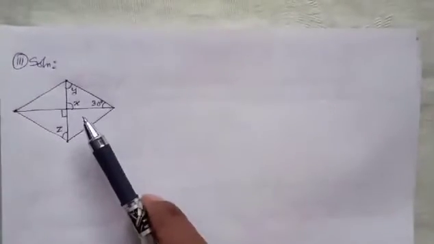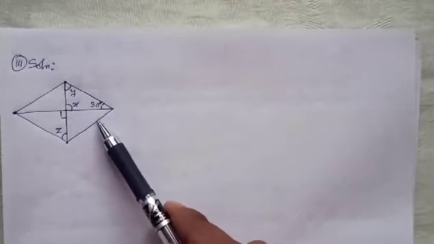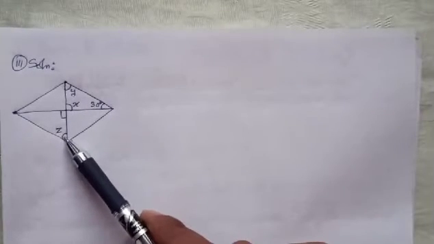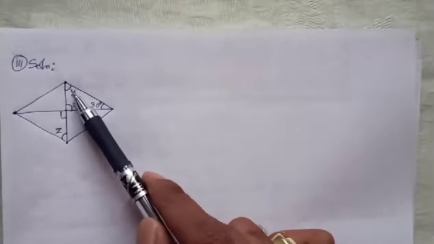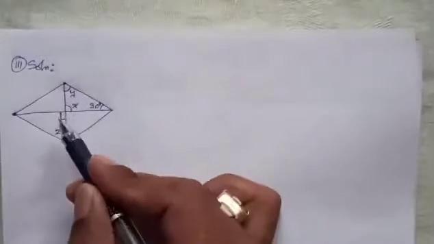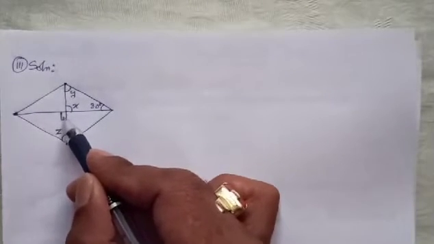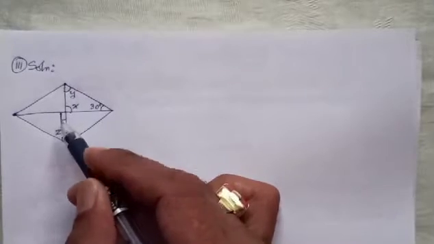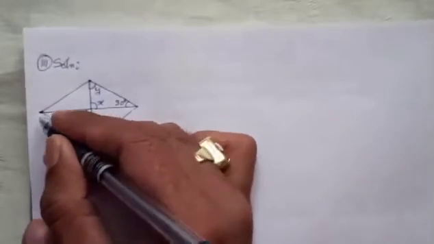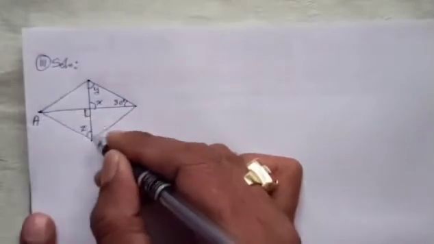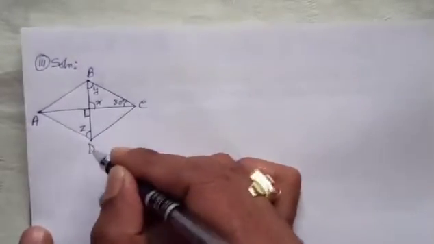In this figure, this is x, this is y, this is 30 degrees, and this is z, and we need to find out how much x degrees, how much y degrees, how much z degrees. Here, this square sign means that this angle is 90 degrees, and we have to start from here. Let's name this quadrilateral as A, B, C, D. This is A, this is B, this is C, and this is D.